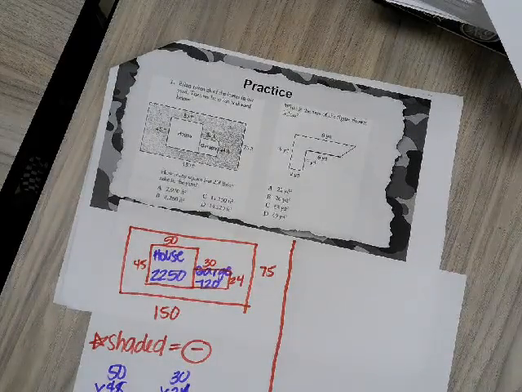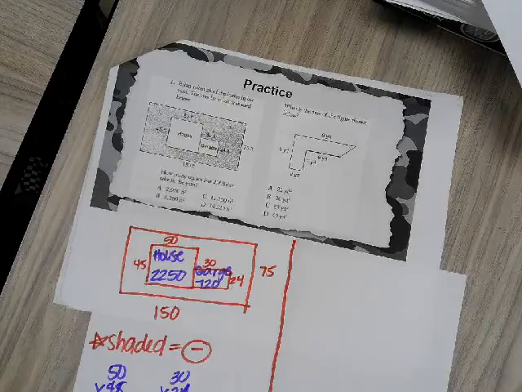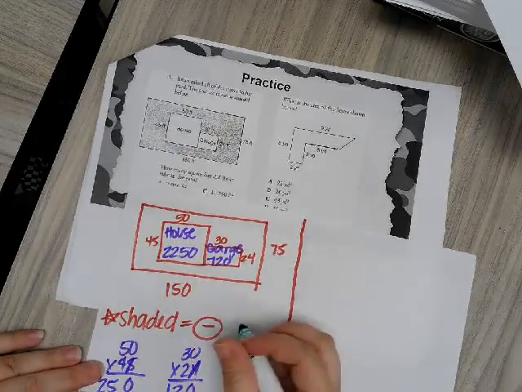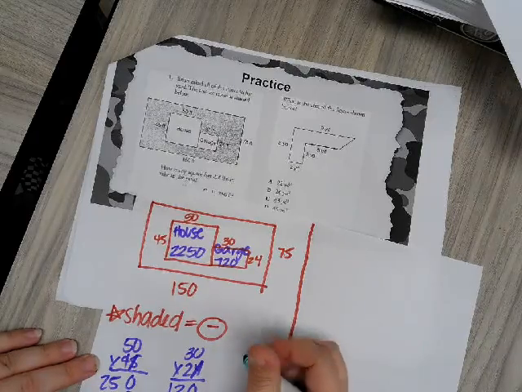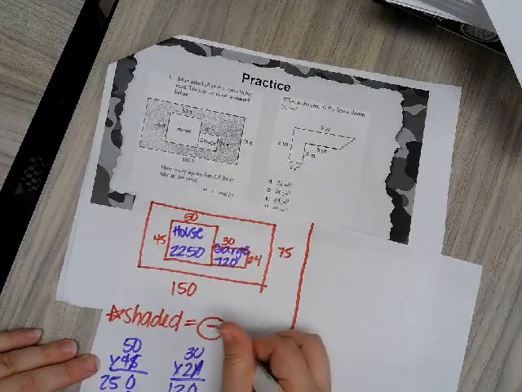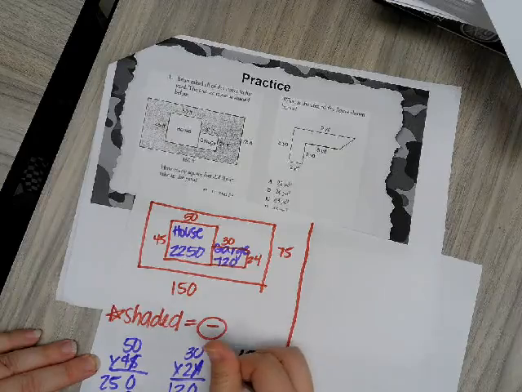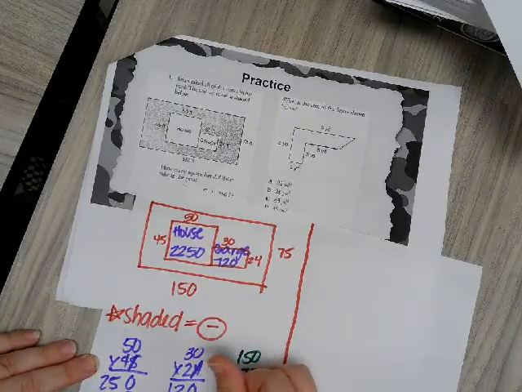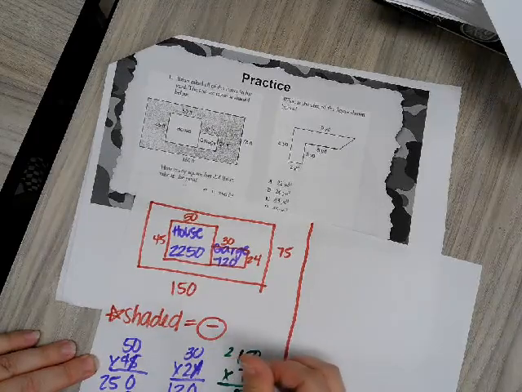Okay, but now I want to figure out what my yard is. That's here. So again, that's base times height. 150 times 75. 5 times 0 is 0. 5 times 5 is 25. Carry my 2. 5 times 1 is 5 plus 2 is 7.